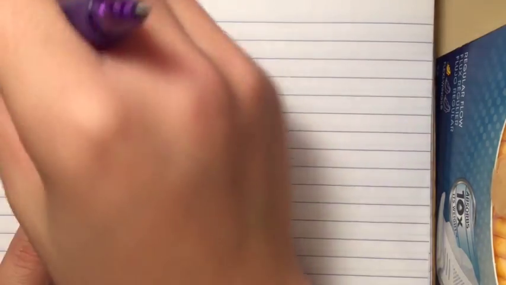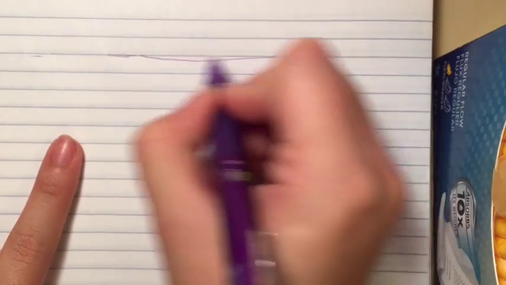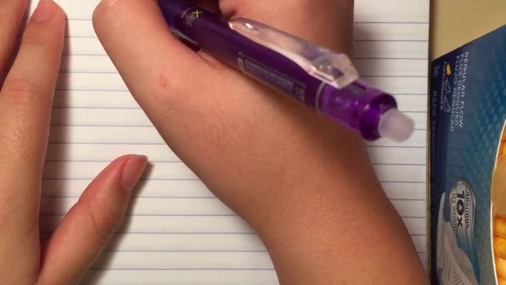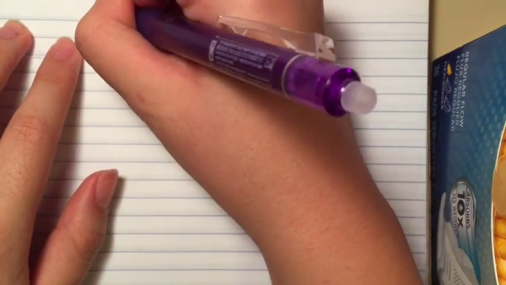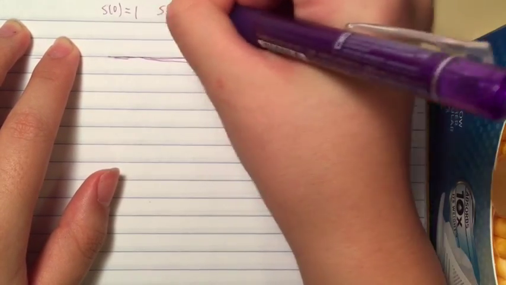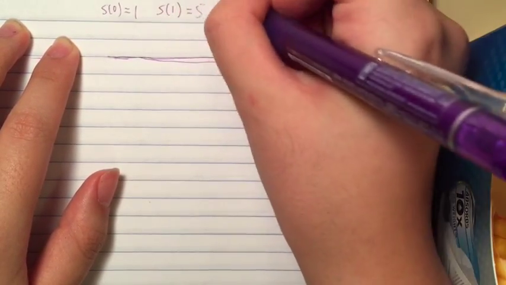A line like this. Just to be sure, let's write the numbers again. S(0) is 1. S(1) is 5.